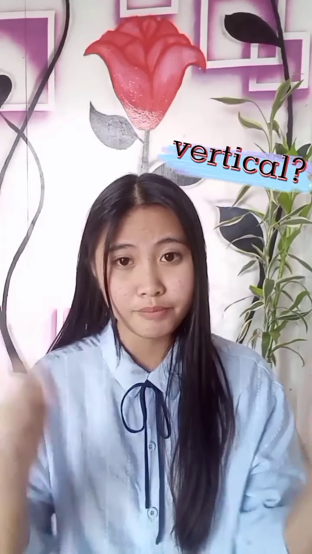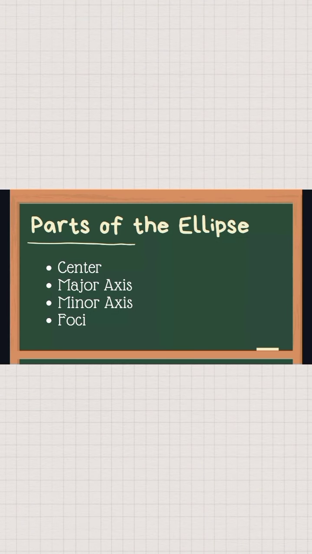So paano nga ba natin malalaman kung ang ellipse ay horizontal or vertical? Malalaman niyo yan mamaya. But first, let me discuss the parts of the ellipse para mas madaling mag-graph at mag-solve nito. So, each type of ellipse has these main parts: center, major axis, minor axis, and foci. So, ka-planet, i-discuss ko sa inyo to isa-isa.